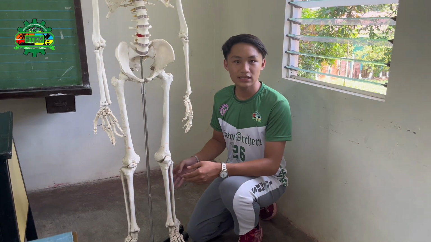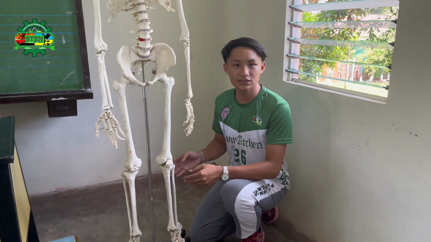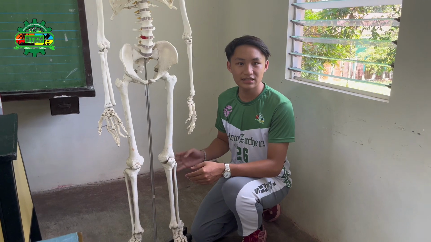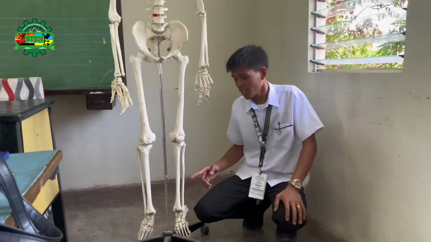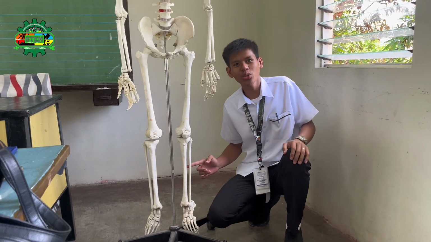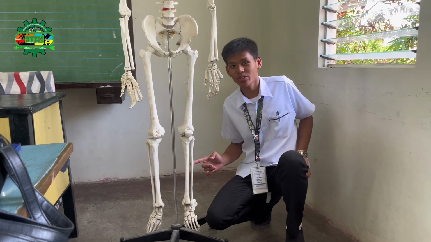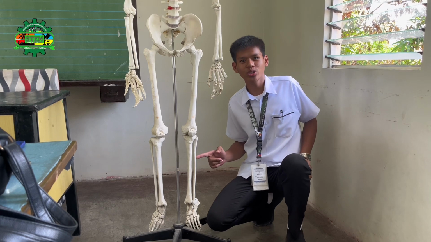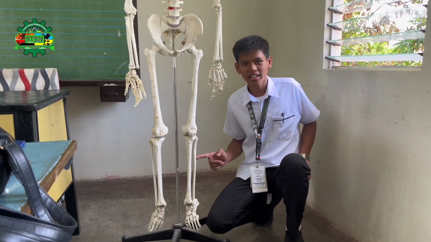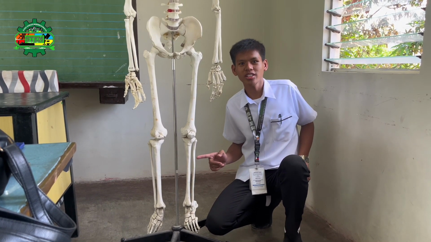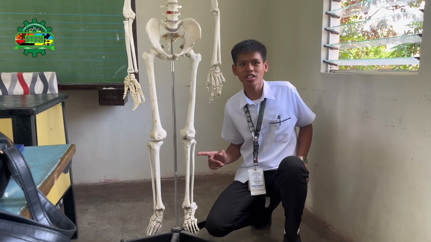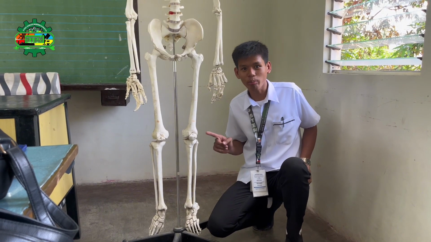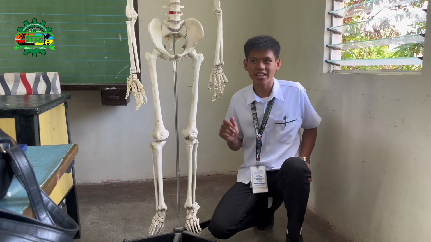Tibia. The tibia or shin bone is the larger of the two lower leg bones. It supports body weight, aids in balance, and connects the knee to the ankle, working with muscles and ligaments to enable movement. The fibula. The fibula is a long thin bone located on the lateral side of the lower leg. Although it doesn't bear most of the body's weight, its role is crucial. It provides stability to the leg, serves as an attachment point for muscles and ligaments, and assists in coordinating movements. The fibula is essential for balance and muscle function of the skeletal system.